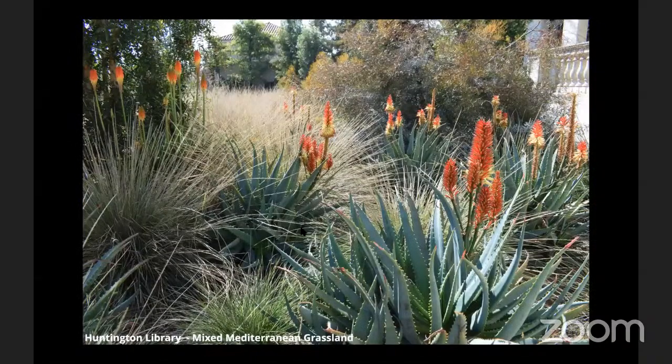And the combinations can be relatively simple. Sometimes simpler is better. So here is a planting that I designed at the Huntington Library, where it's a combination of grasses. And this is just one grass. It's called pine muhly.